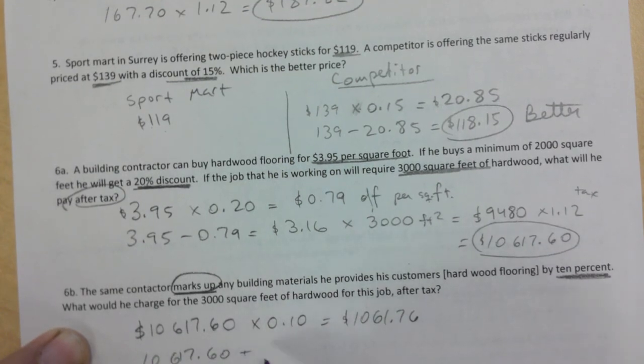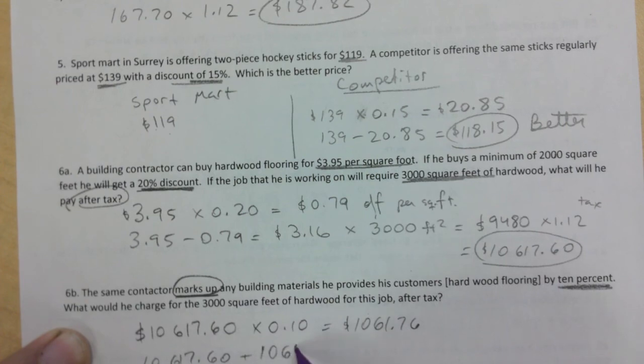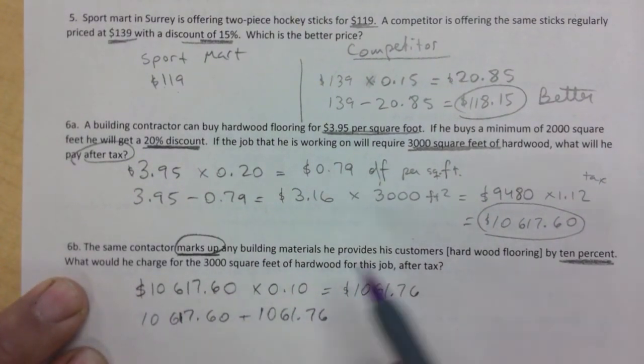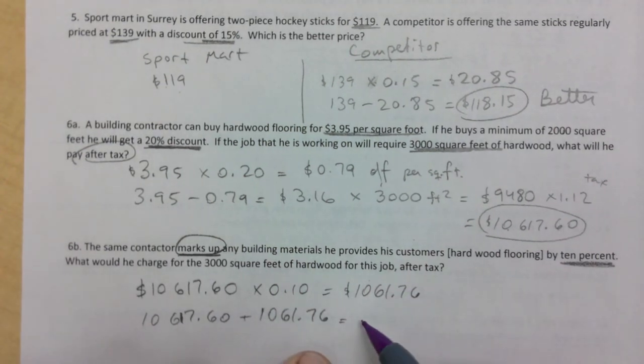Then you take that and you add the 1,061.76 to the price you paid earlier, giving you 11,679.36.